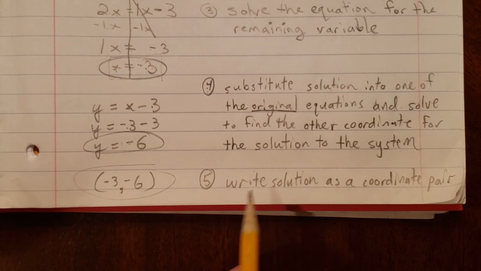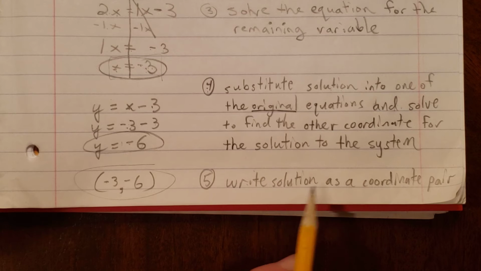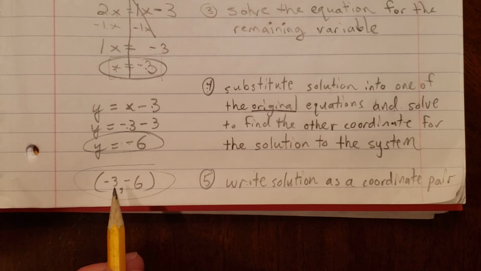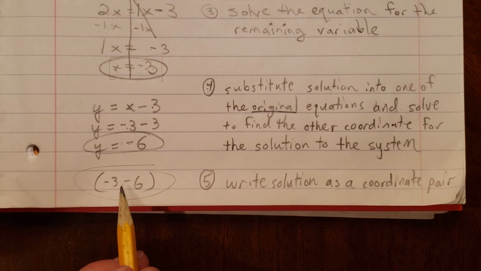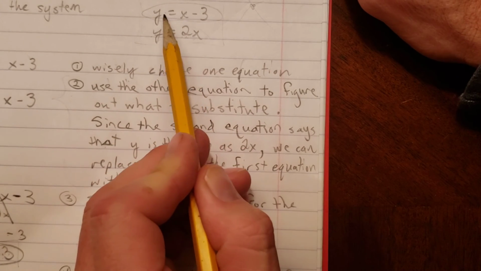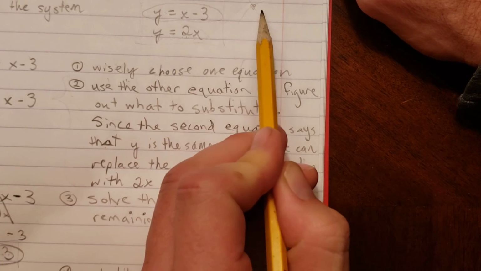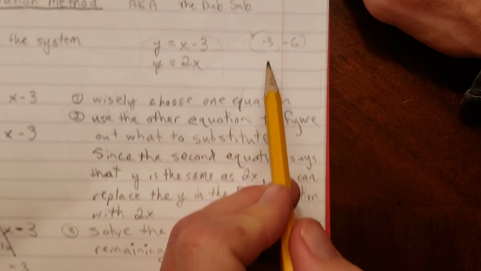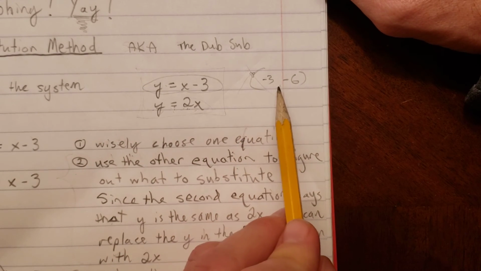Okay, our last step is to write the solution as a coordinate pair. Here's our solution. And if we were to graph that, that's where the two lines of these equations would cross. Now, if I were to substitute our -3 comma -6 into these equations, they will satisfy both equations.